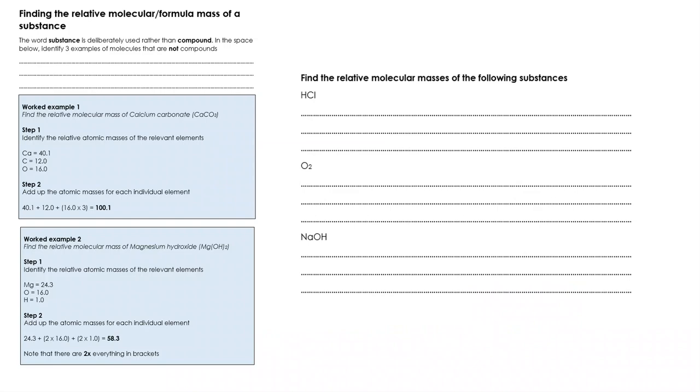Moving on, finding the relative molecular or formula mass of a substance. And we have got here 3 examples of molecules that aren't compounds. Now, I've not written this in actually, but it is a very important question. You can have molecules that are not compounds. Think about all of the diatomic molecules, the diatomic elements, hydrogen, nitrogen, oxygen, and then all of the halogens. They're definitely molecular, they're in pairs, but it's one type of atom, so they're not compounds.